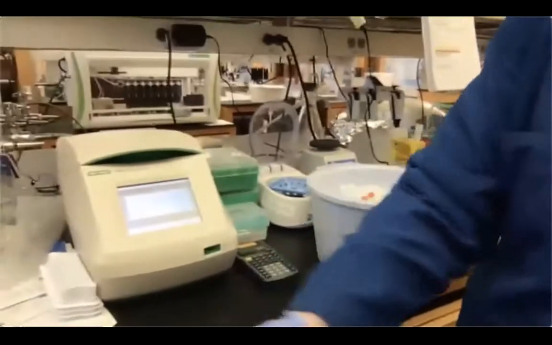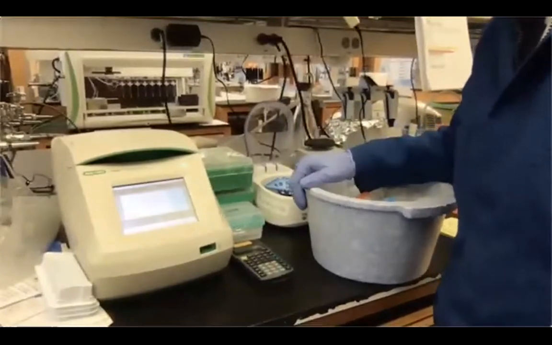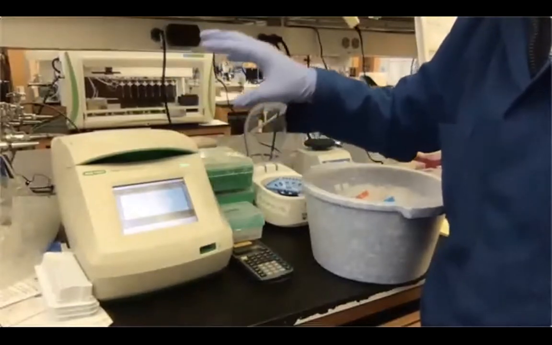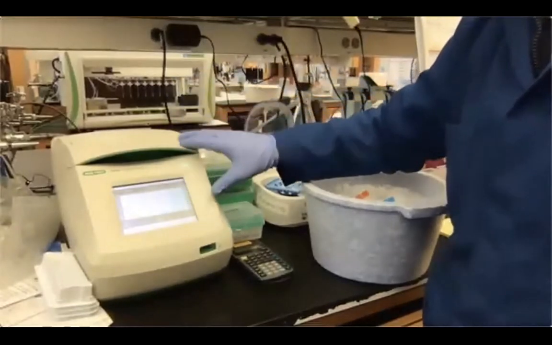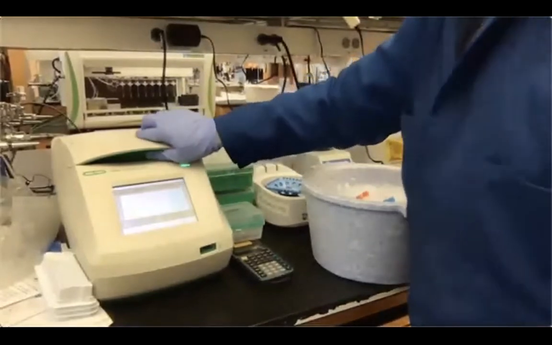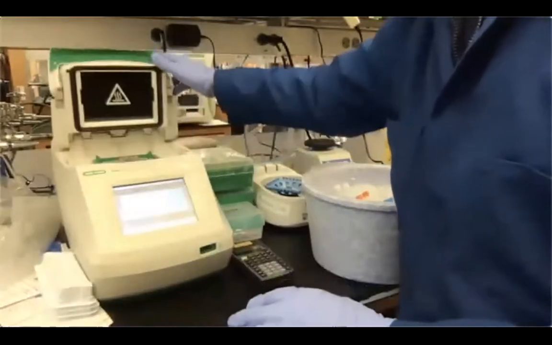Okay, so here we are. Our reaction is almost done. Again, this is going to perform end polishing and then A-tailing of our DNA on top of the fragmentation, okay? This is an enzymatic fragmentation type of lab preparation.